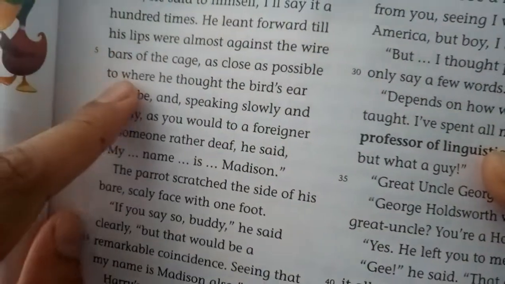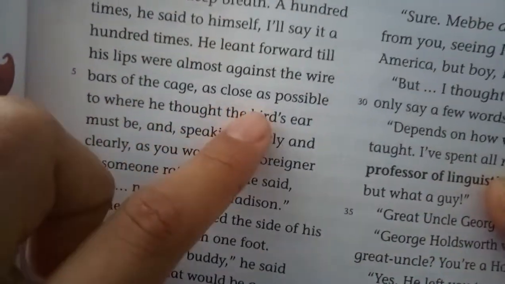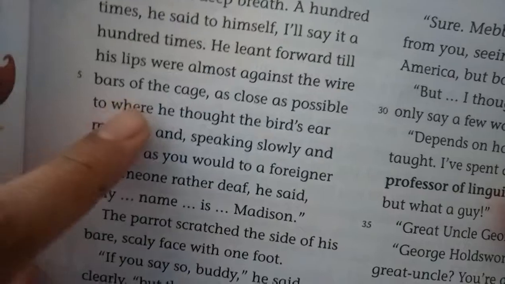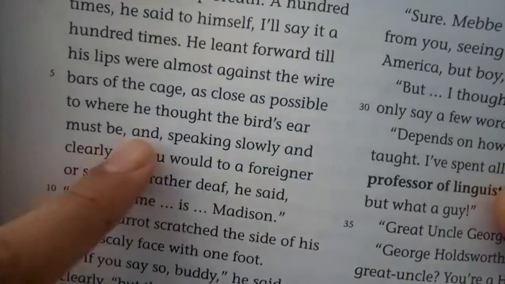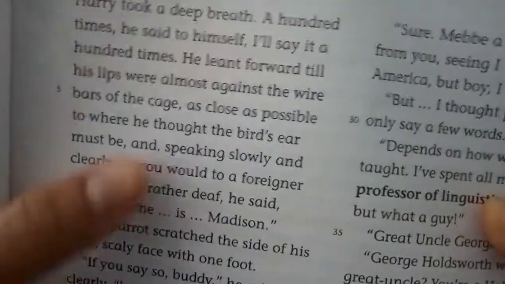Okay, go through it thoroughly, and then here you will see "as close as possible to where he thought the bird's ear must be, and speaking slowly and clearly." Slowly and clearly, they're both adverbs. Now let's start with slowly.